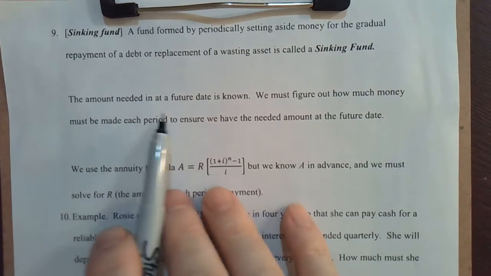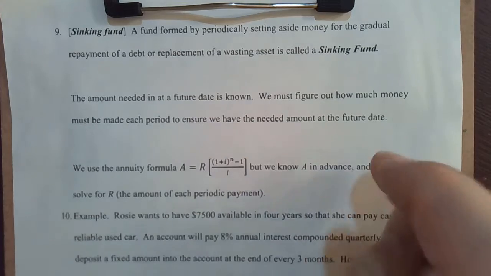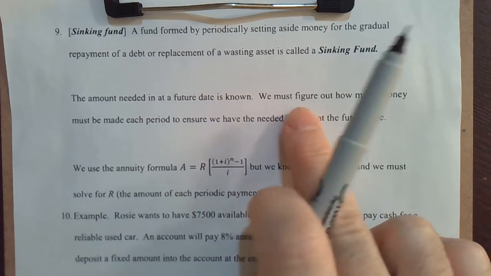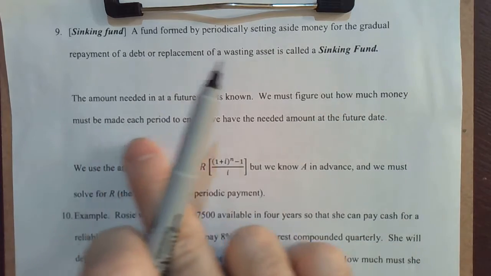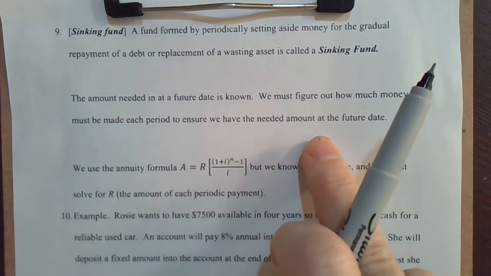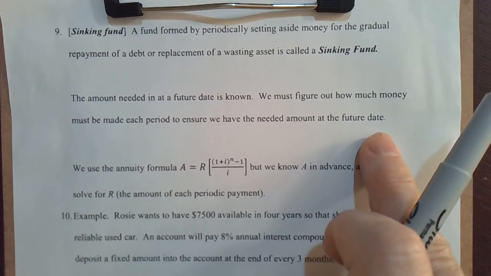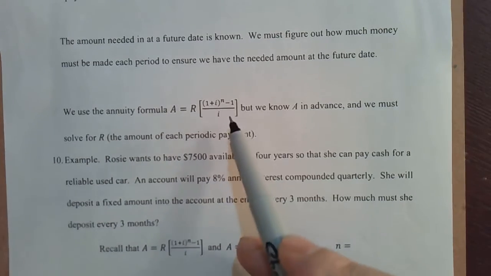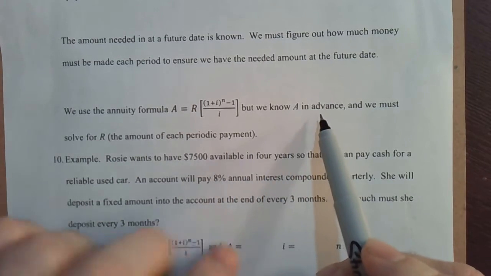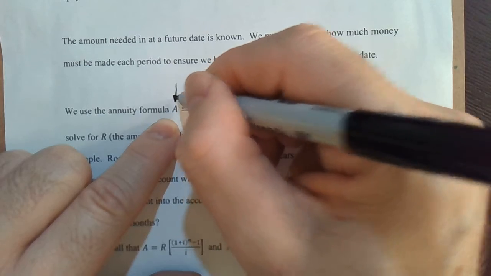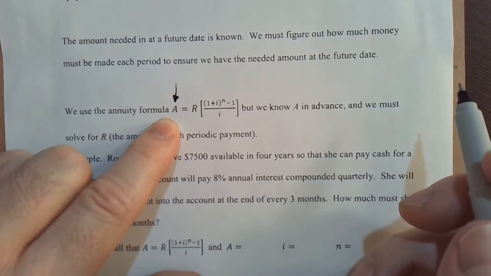All right, well, the amount needed at a future date is known. Maybe you need that $2,000 2 years from now. We must figure out how much money must be invested in each period to ensure that we have the needed amount at that future date. Well, we use the annuity formula, but we know A in advance. We know what the future value has to be, maybe $2,000.